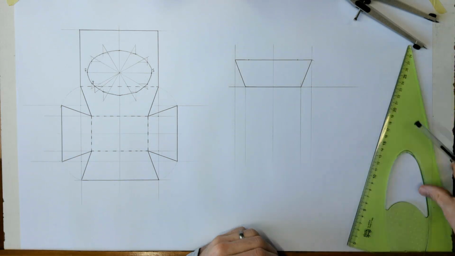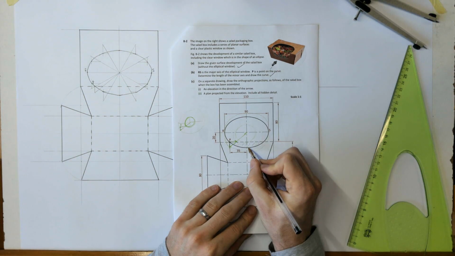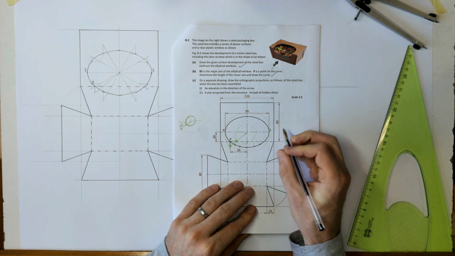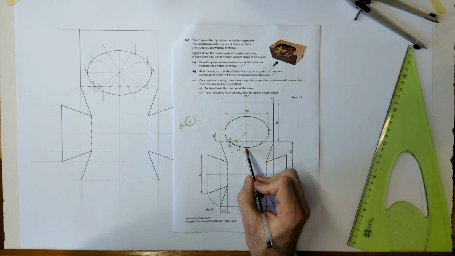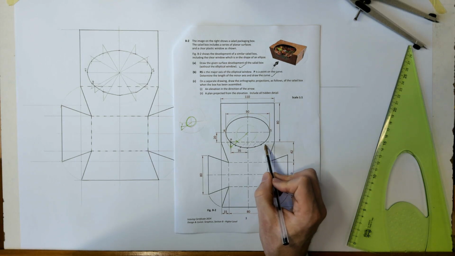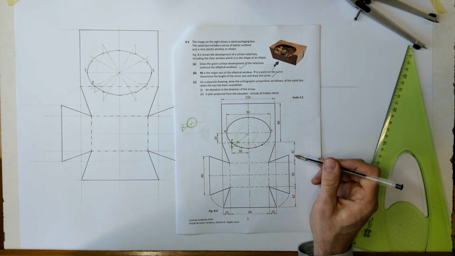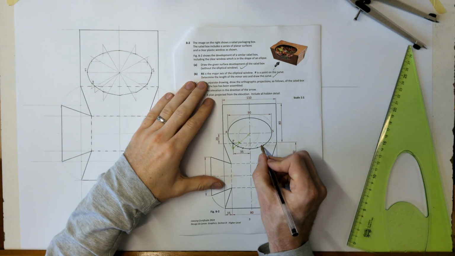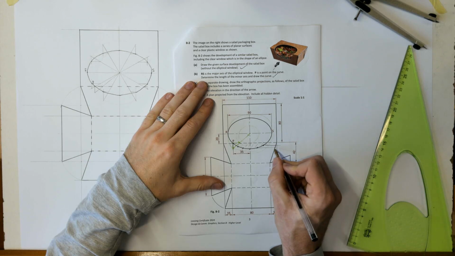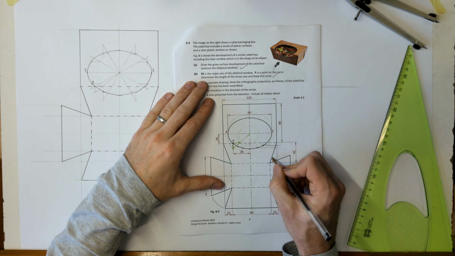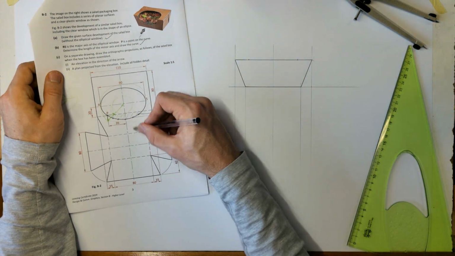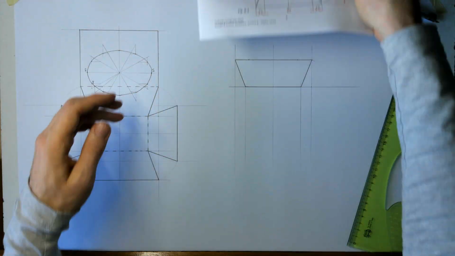So we need to find points. Okay, we could project those onto an edge. We have those edges. Yeah, so I can project those onto the edge here, right? We have that edge, so I could get that distance and swing it off.